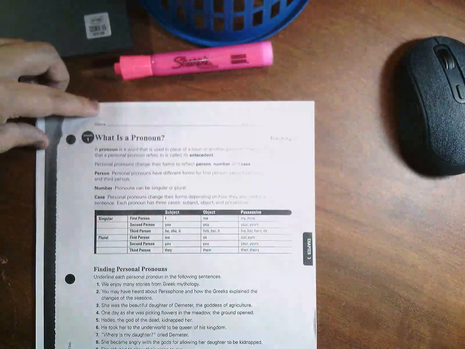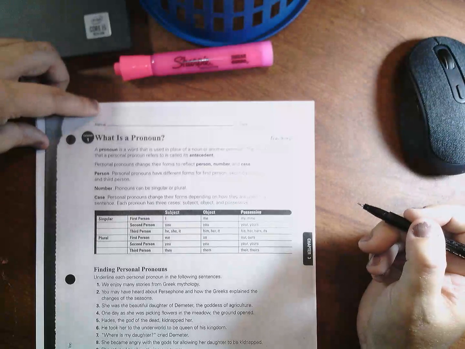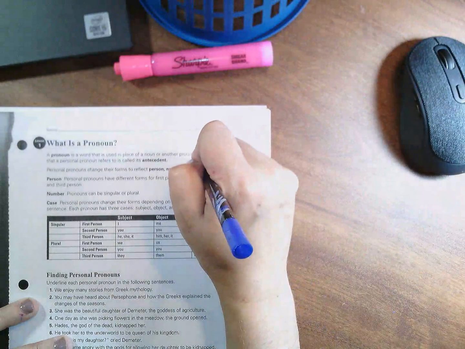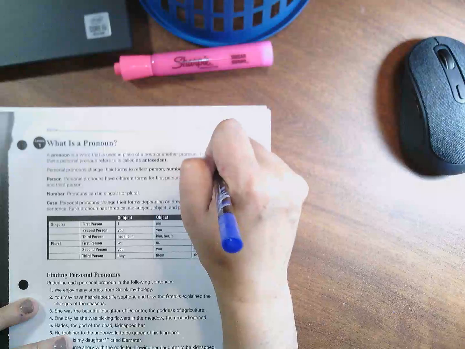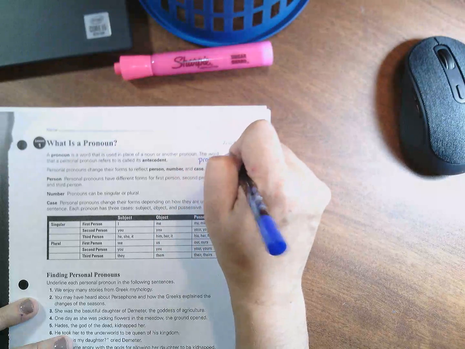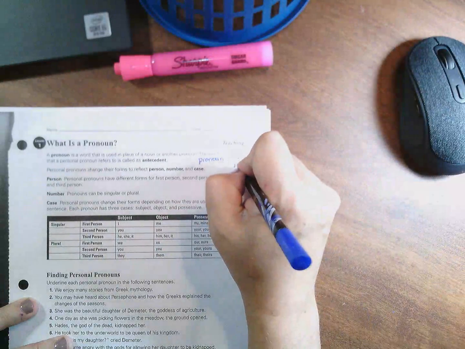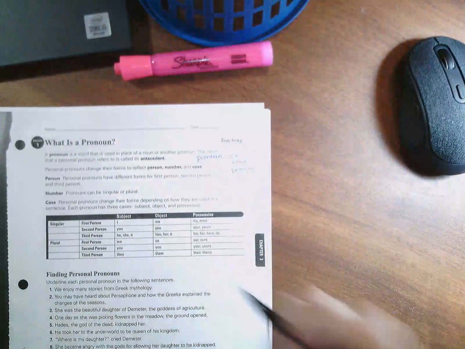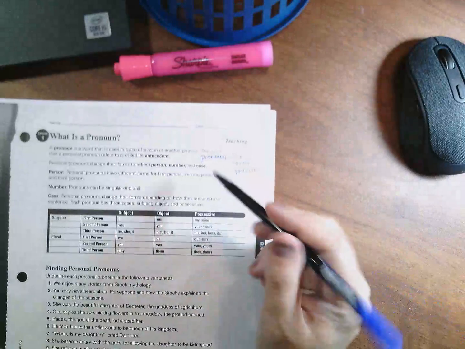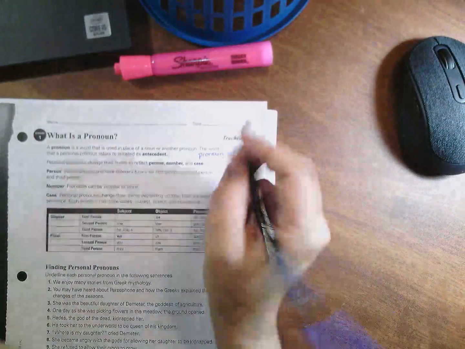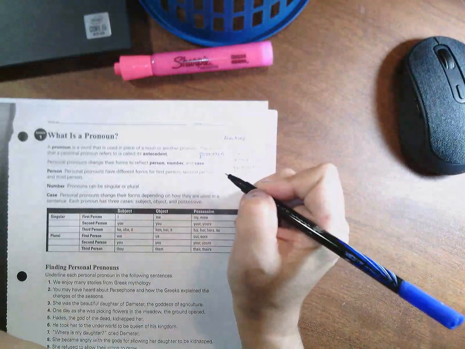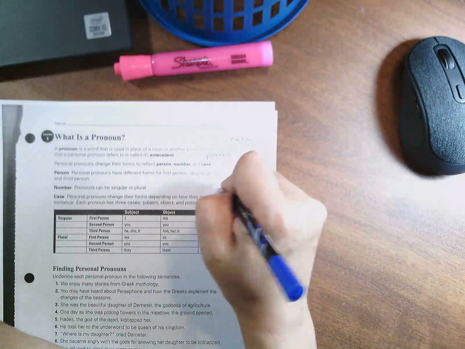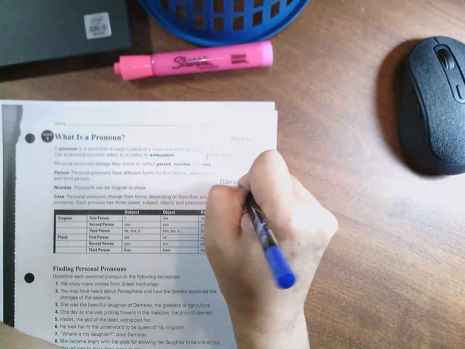So a pronoun is a word that is used in the place of a noun or another pronoun. Okay, that means if we have a pronoun, it takes the place of a noun or another pronoun. Most often we think of these when we think of the examples down below, such as I. This is what we talk about in terms of talking in the third person. Instead of listing names all the time, this often takes the place of a name.